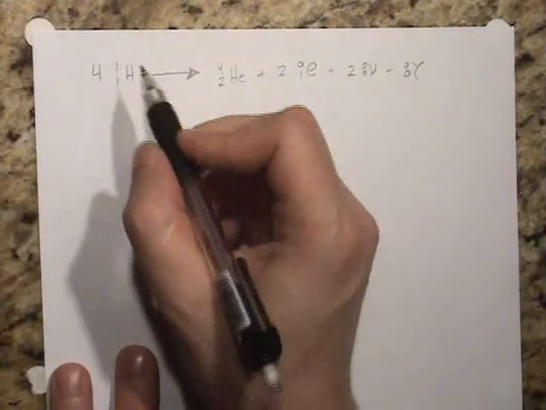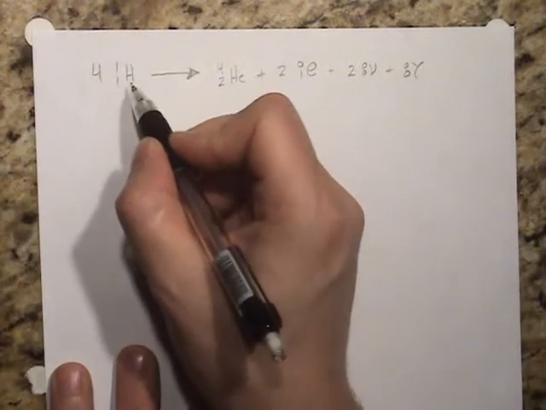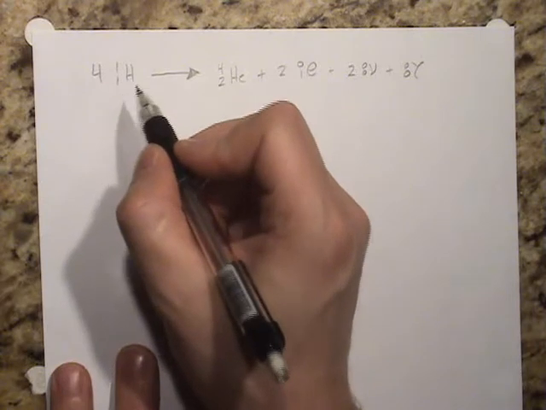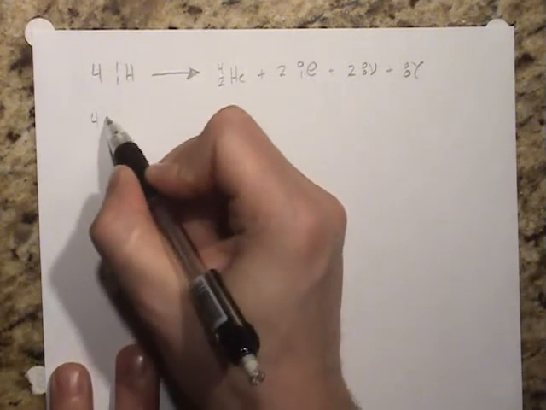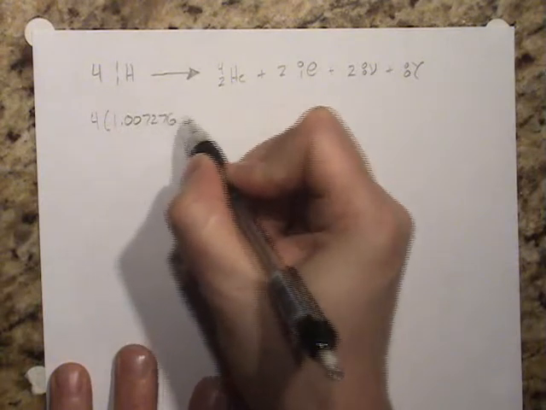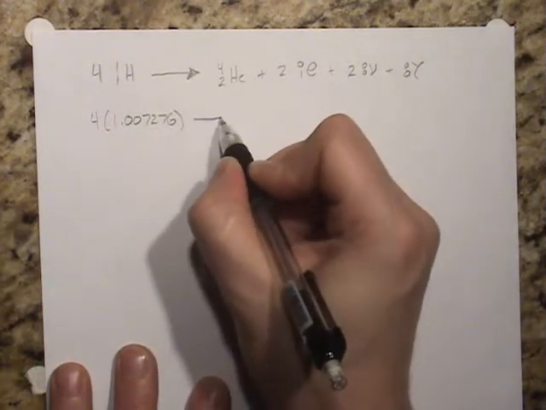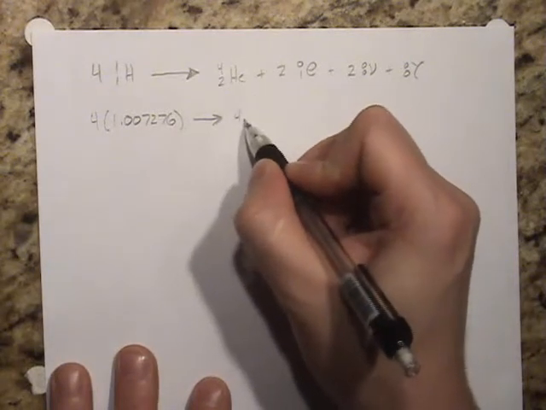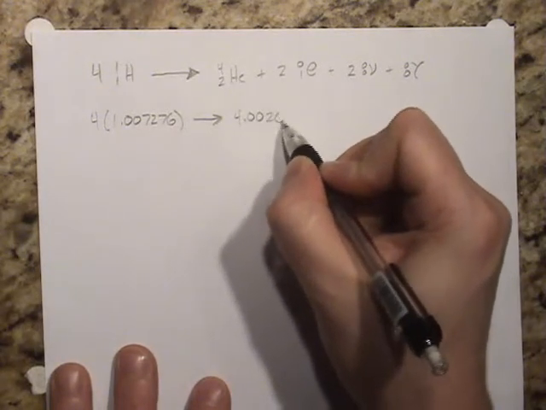So let's go ahead and take a look at the mass. Since these are simply protons, I'm not going to use the atomic mass of hydrogen. I'm going to use the mass of a proton, and the mass of a proton is 1.007276. Over on the right hand side, I need the atomic mass of helium. That's 4.0026.